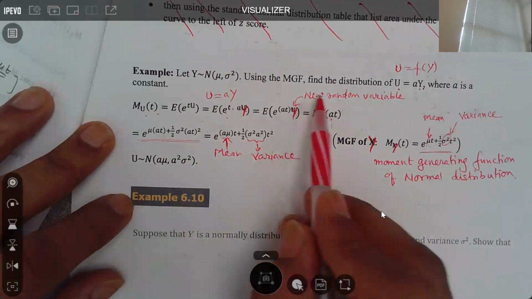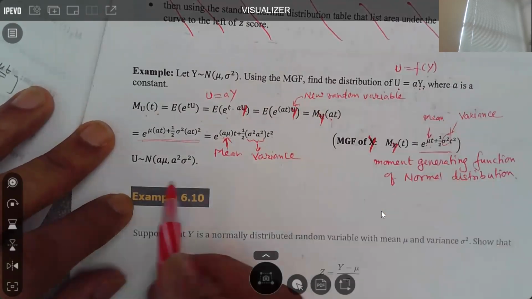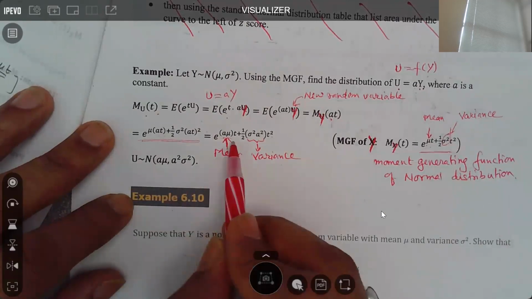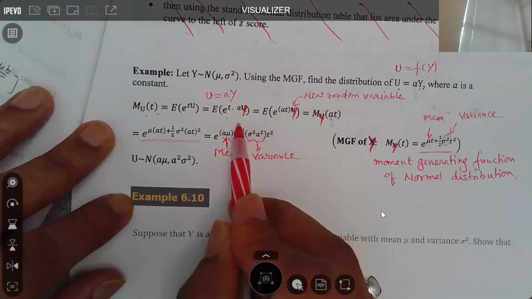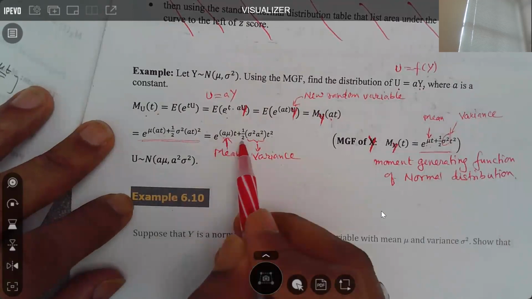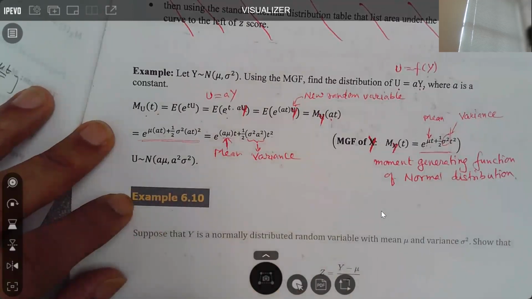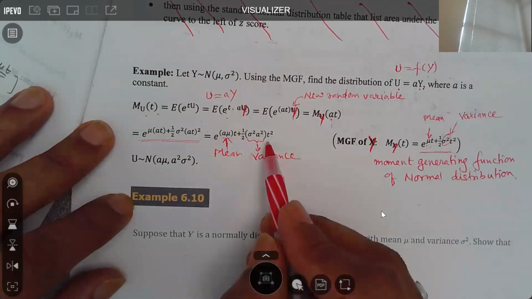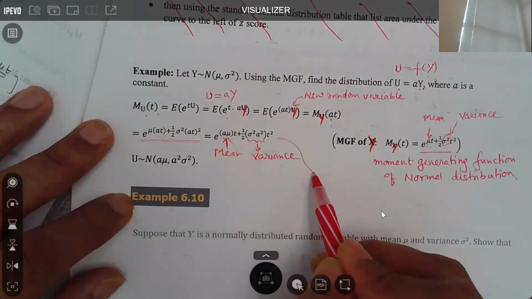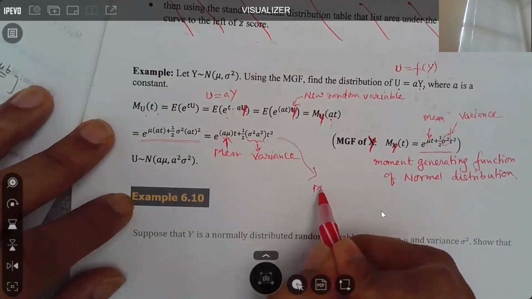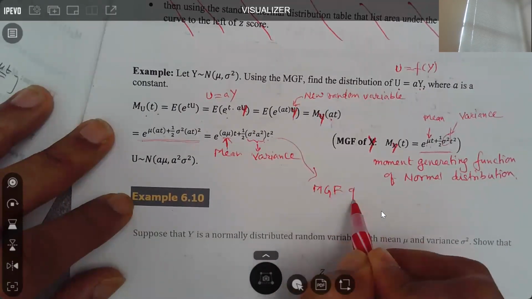So the new random variable aY has a moment generating function that is the same as that of a normal distribution, so you can write this as the moment generating function of a normal distribution.